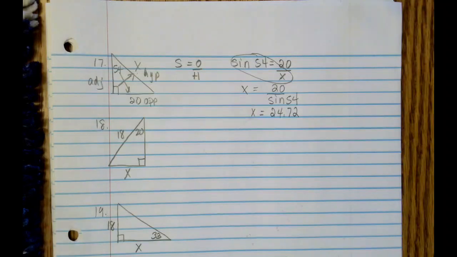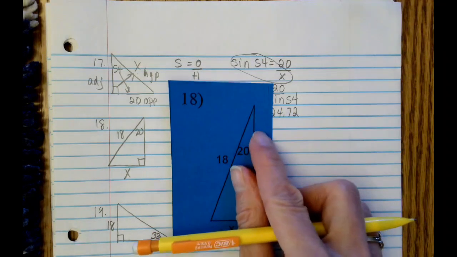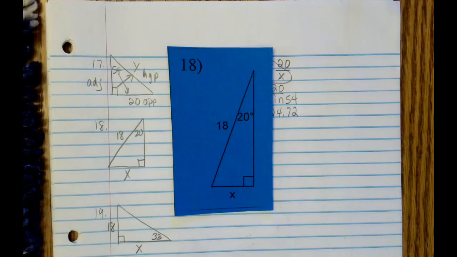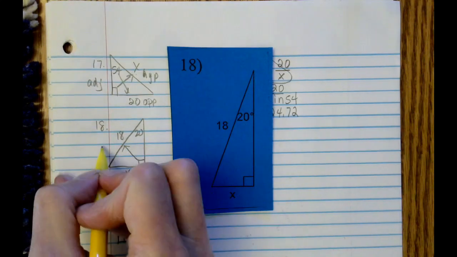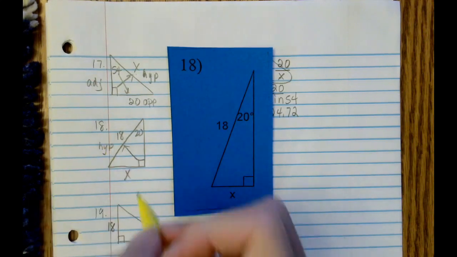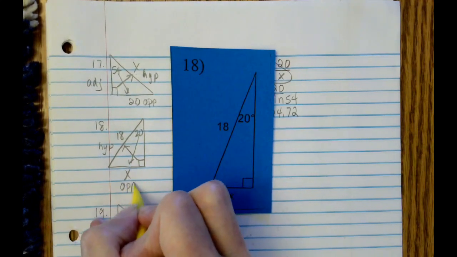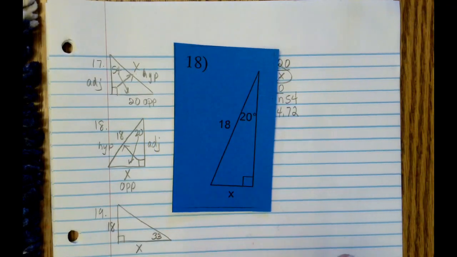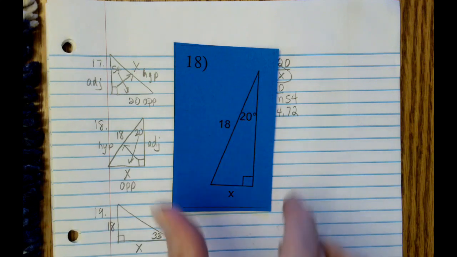If we look at problem number 18, here is our picture. So we'll start by labeling, and then I'll move the blue card out of the way. But across from the right angle is the hypotenuse. Across from 20 is the opposite, which means our third side is the adjacent. I always recommend that you label the triangle before setting it up.